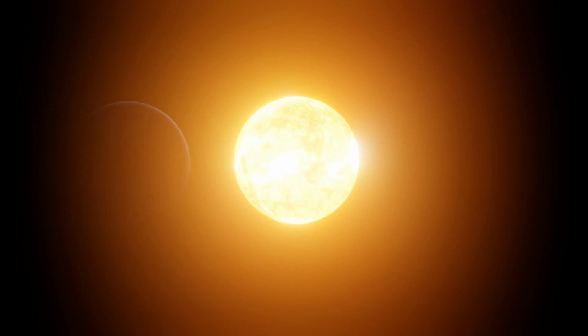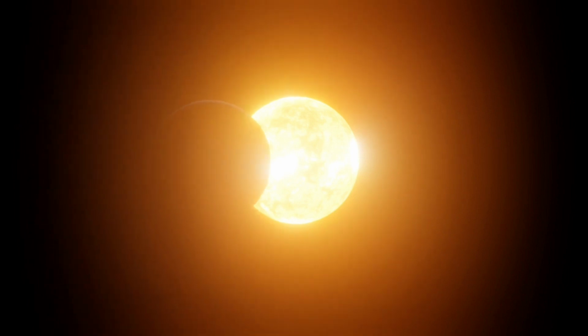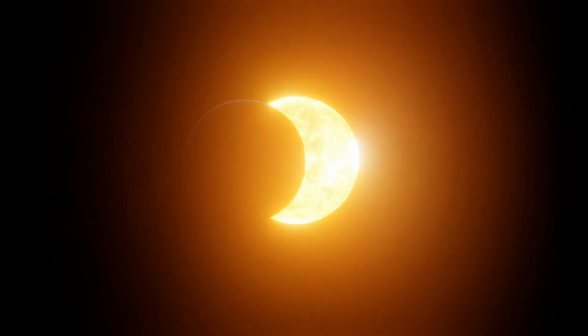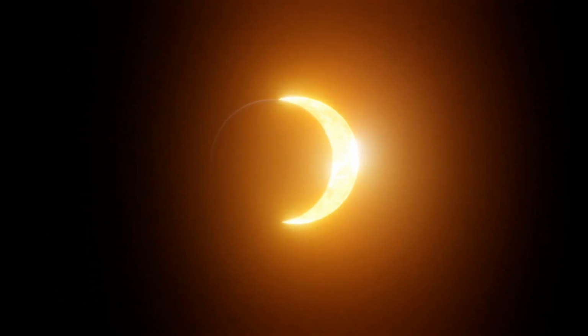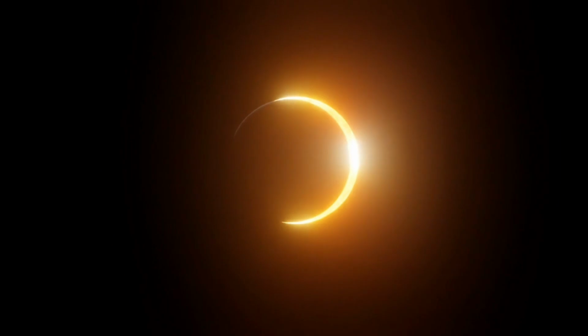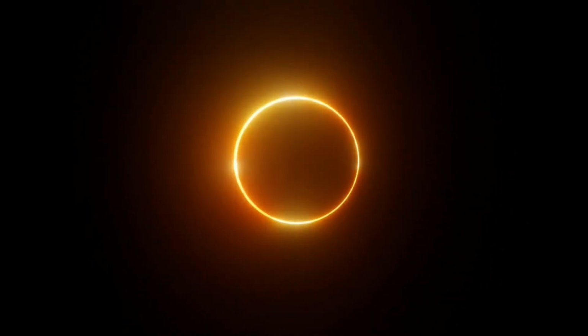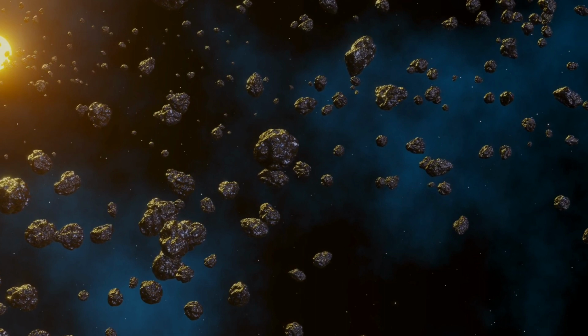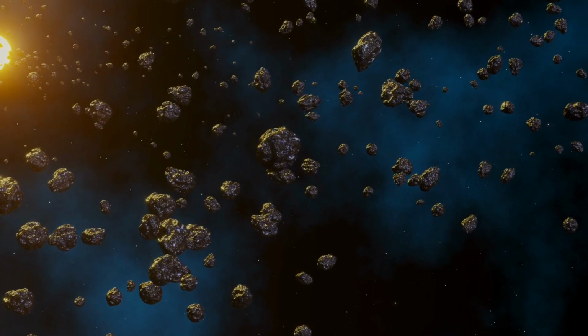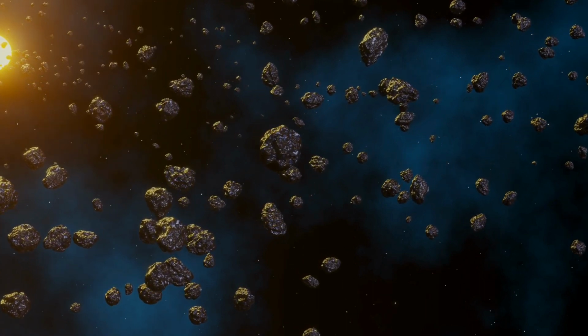The proton-proton chain reaction begins with the fusion of two protons, which produces a deuterium nucleus, or a heavy hydrogen nucleus, and a positron, which is a positively charged electron. The deuterium nucleus then fuses with another proton to form helium-3, which then combines with another helium-3 nucleus to form helium-4, the stable end product of the fusion process. In this process, two protons are converted into a helium-4 nucleus, releasing energy in the form of gamma rays.